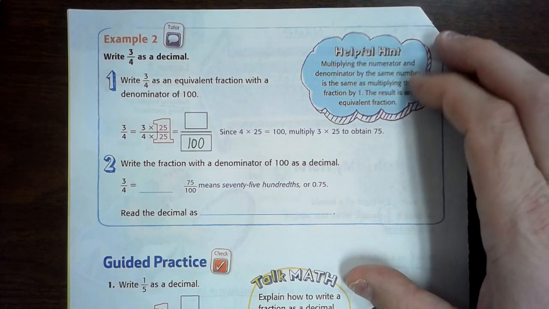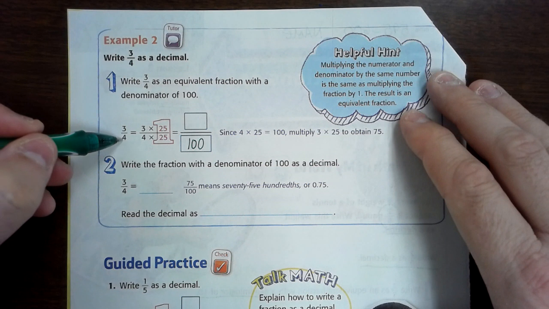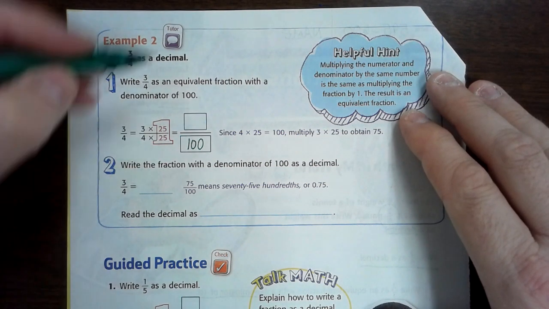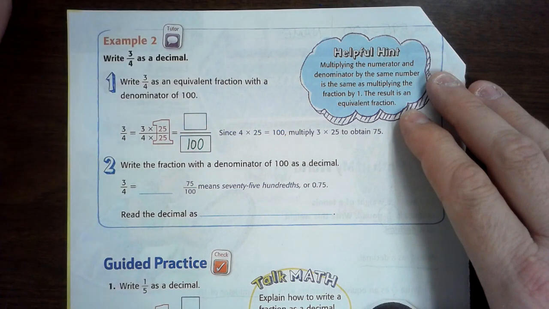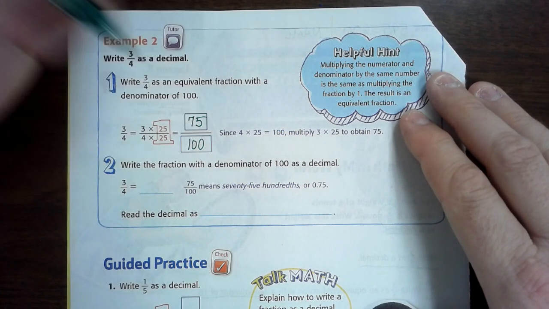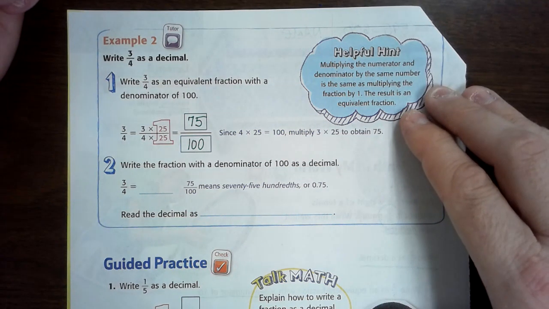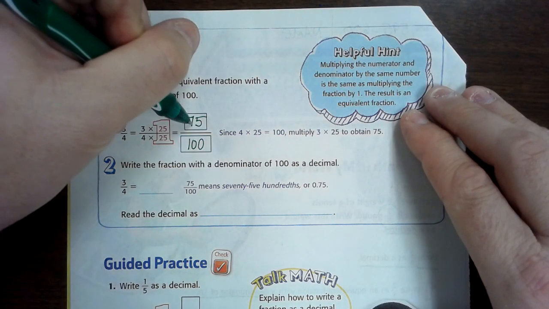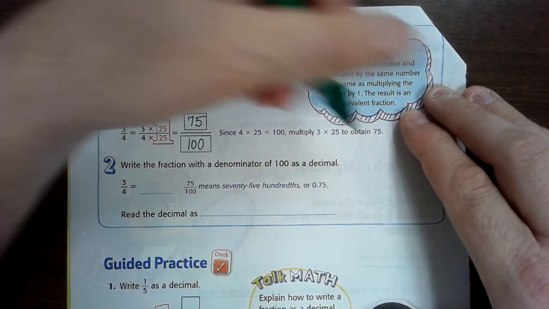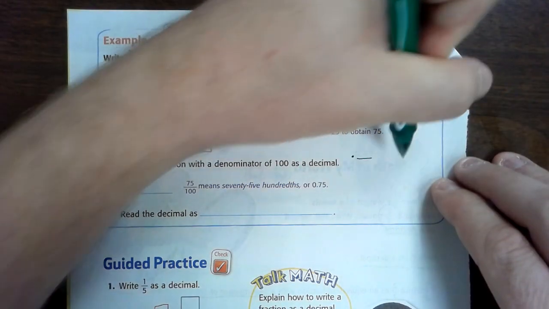So then we ask ourselves, let's see, 4 goes into 100. If we know money, we'd say a quarter, right, or 25. So we have to multiply the top one by 25 also. And then 3 times 25 is 75. So if we say that, we would say that is 75 hundredths, right? 75 hundredths.